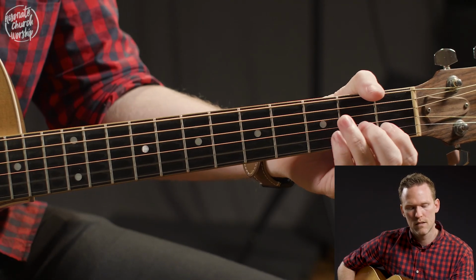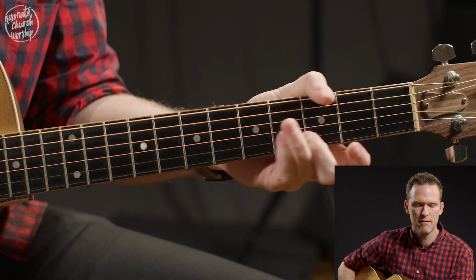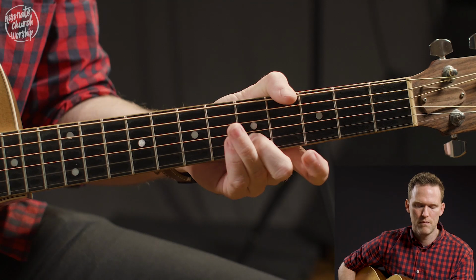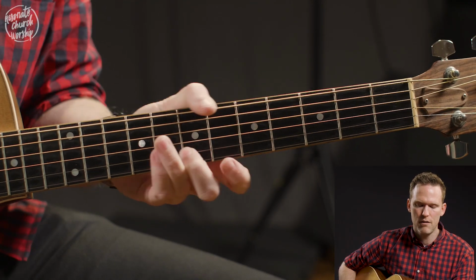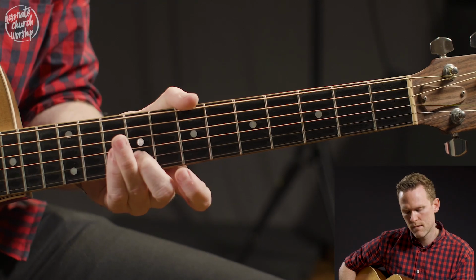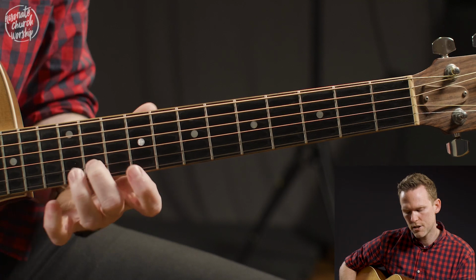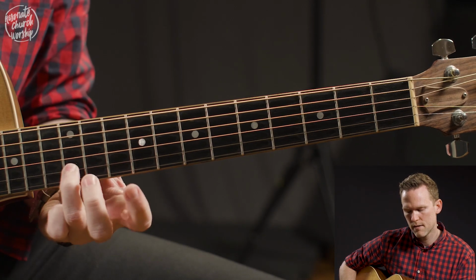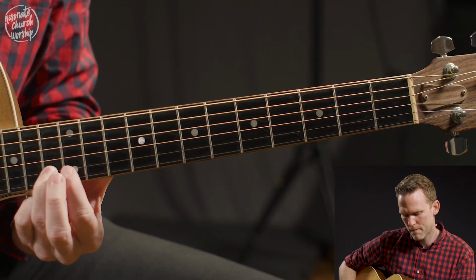B, C, C sharp, D, D sharp, E, F, F sharp, G, G sharp, A sharp, B. What's this note? C. Great job.